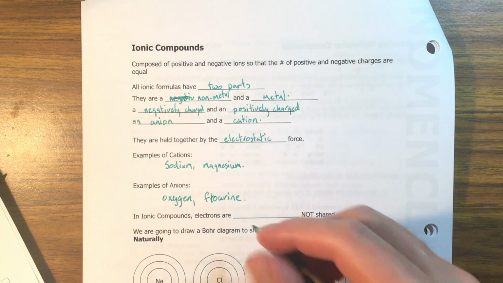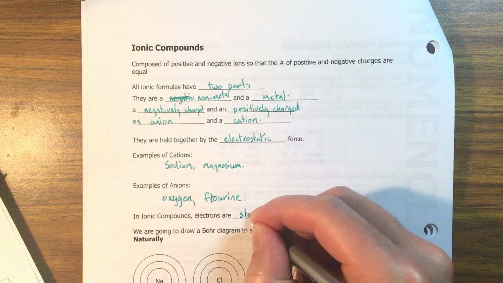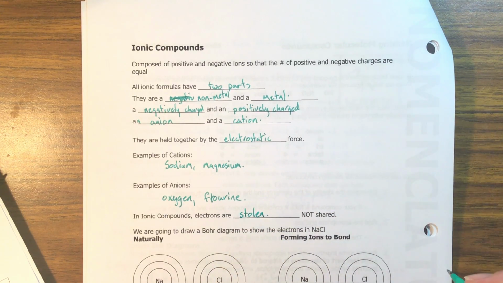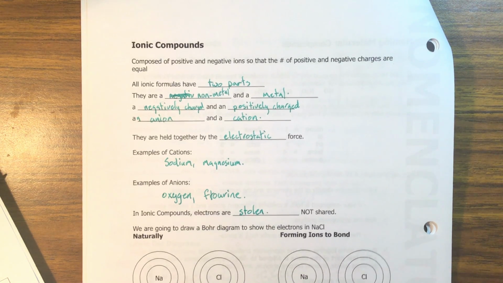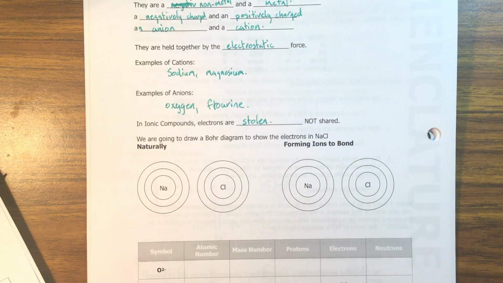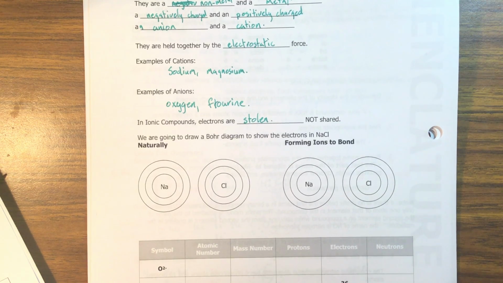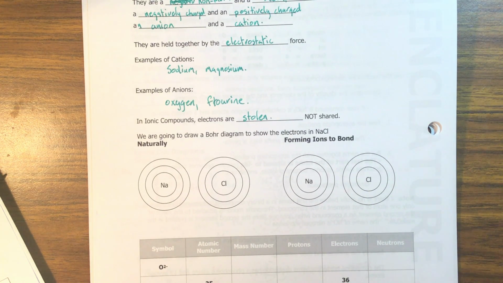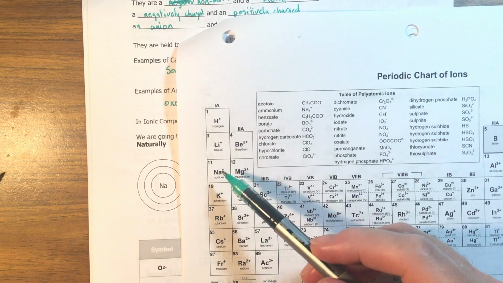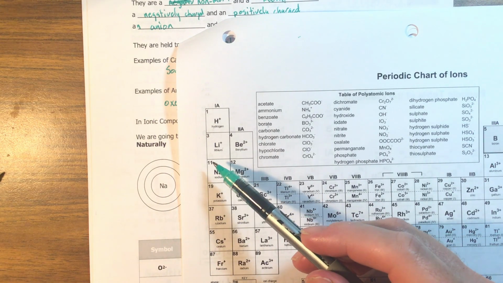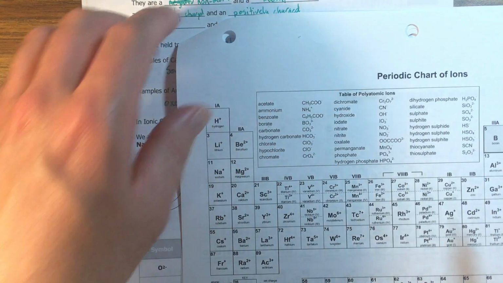In ionic compounds, electrons are stolen and not shared. So we're going to look at how this works. We're going to draw a Bohr diagram to illustrate the forming of the ionic compound of sodium chloride, a single formula unit of sodium chloride. So we look at sodium. Sodium's over here. It has 11 protons. That means it's going to have 11 electrons naturally.